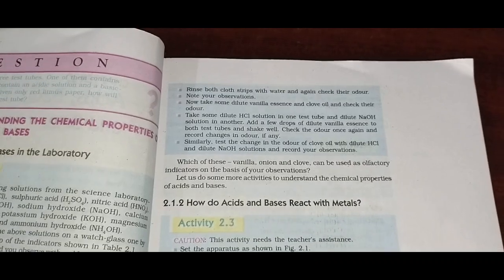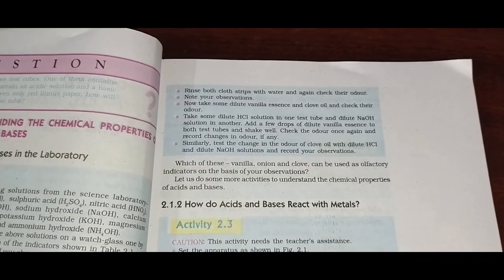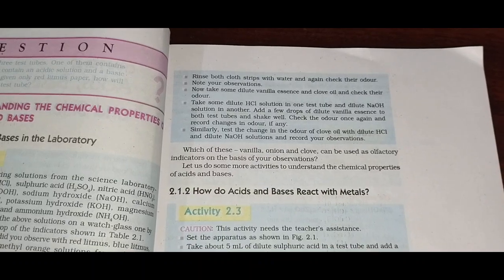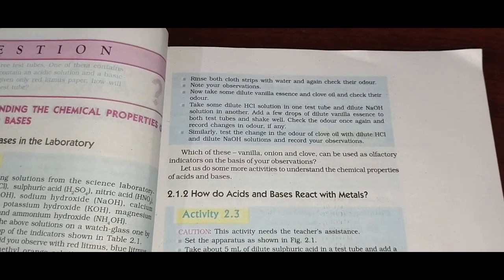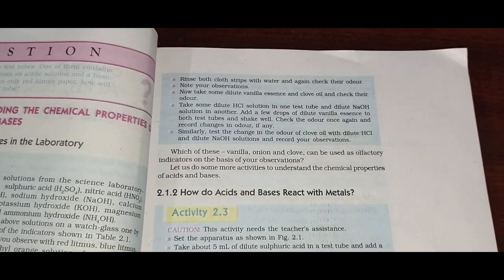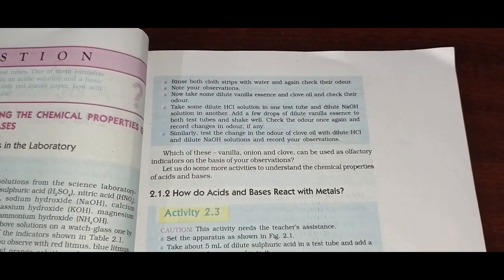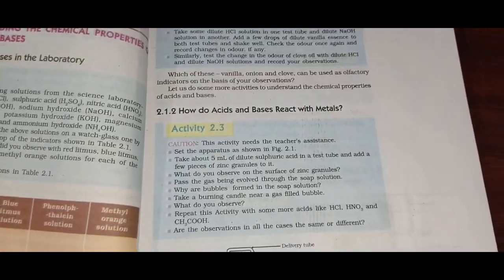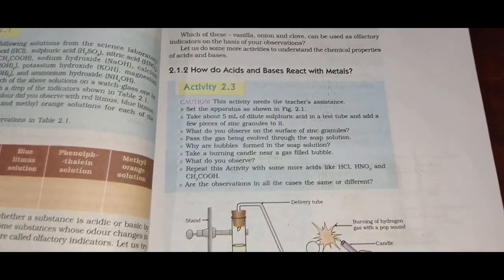From this we can say that vanilla, onion and clove are all used as olfactory indicators, because their odor changes when they react with acids or bases. So these are about indicators. Like this we can see their properties. So when acids and bases react with metals, what happens?